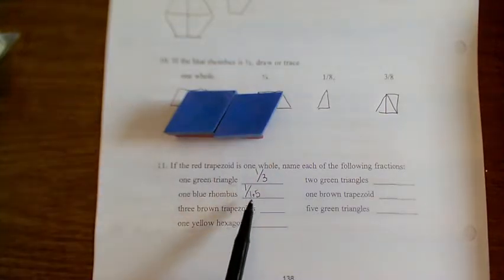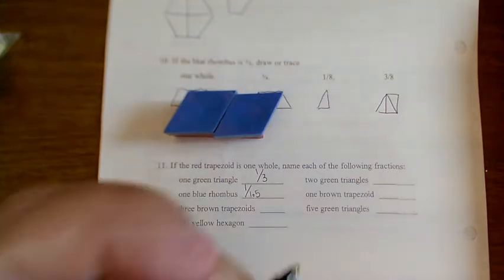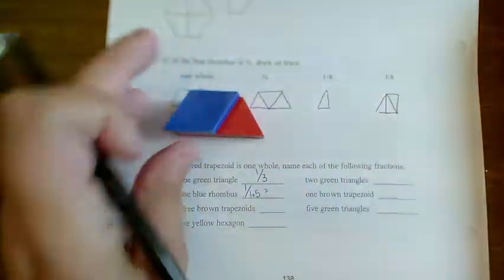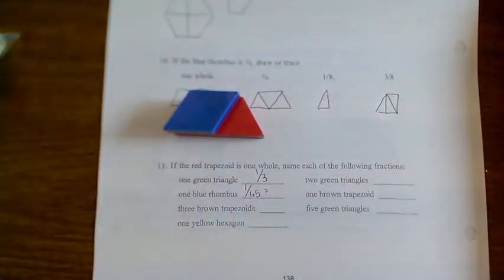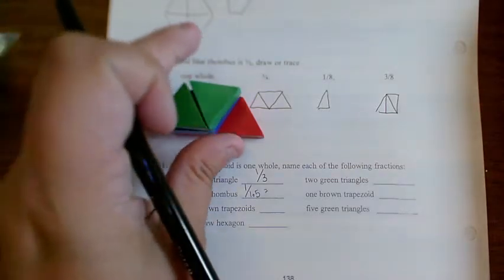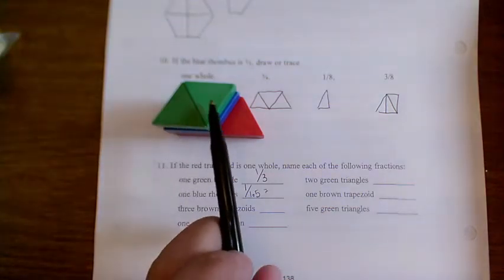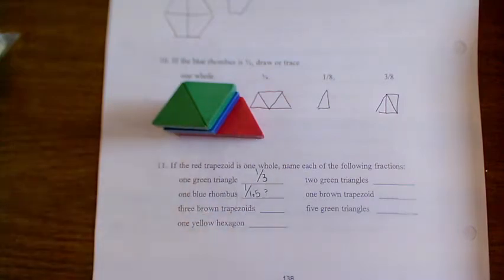So it's 1 blue rhombus out of 1.5 blue rhombuses would make a whole trapezoid. Now that's totally weird. So in this particular case, it would be okay if you convert these, and instead, if we split these into green triangles, we could say it would be 2 green triangles out of 3 you would need.